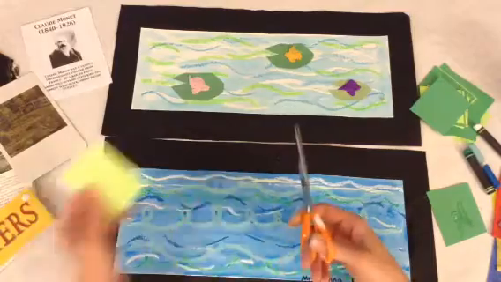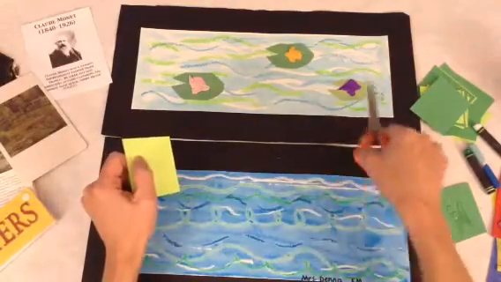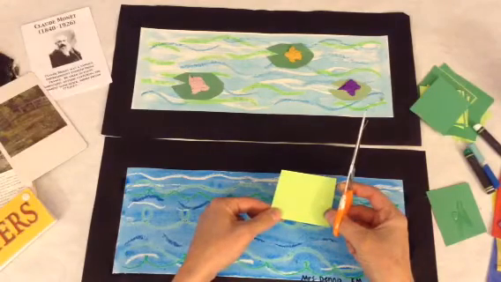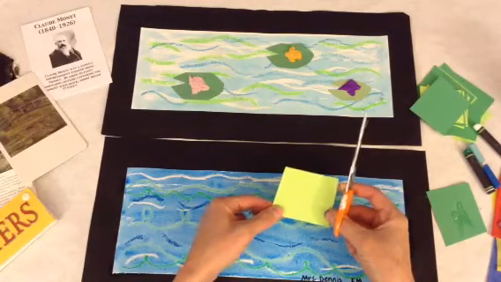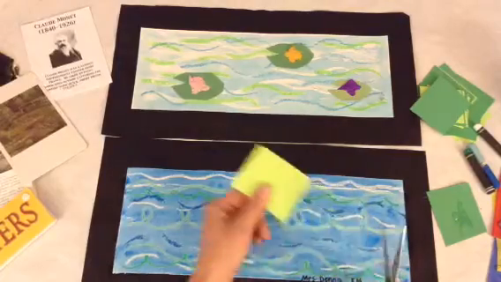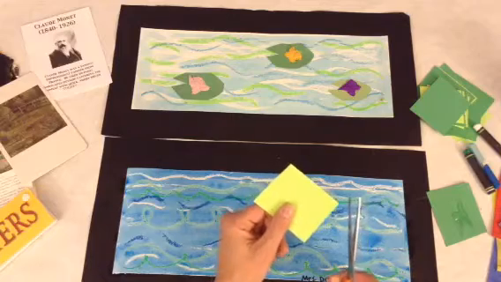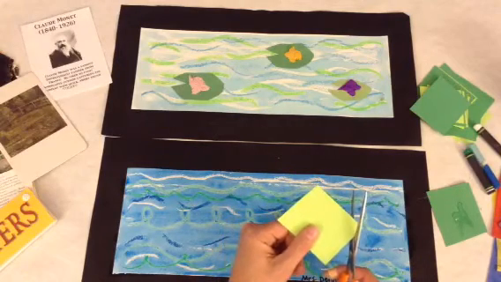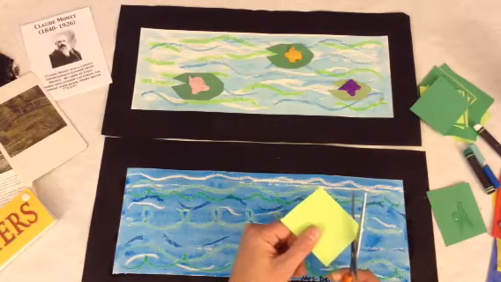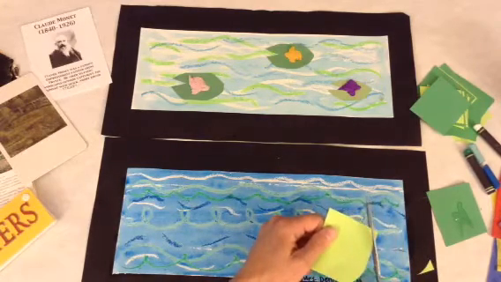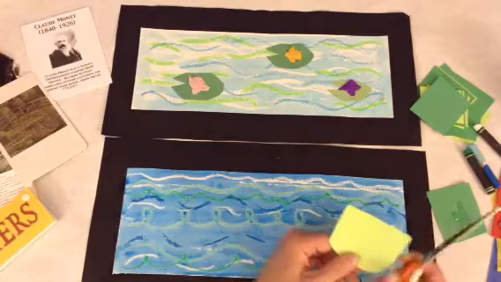Now, a lily pad is like an ellipse or an oval shape, but I have a rectangular piece of paper. So an easy way to fix this is to hold your paper with your hand that you don't cut with, and you're going to open your scissors up and you're just going to trim the corners of your rectangle off.